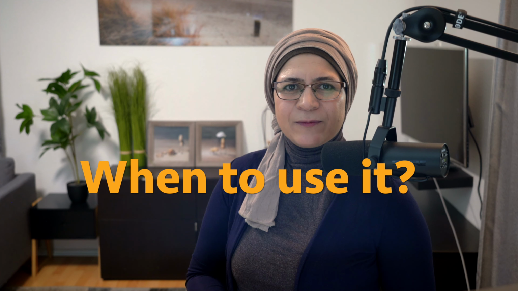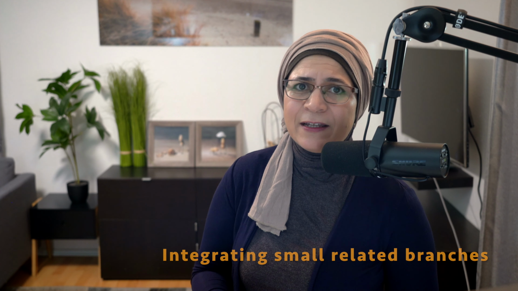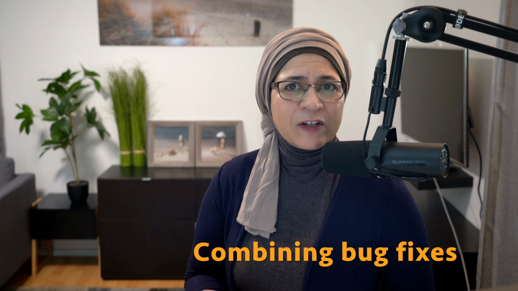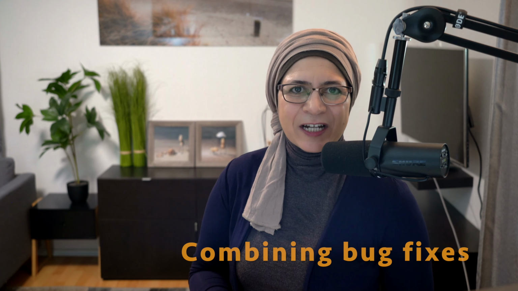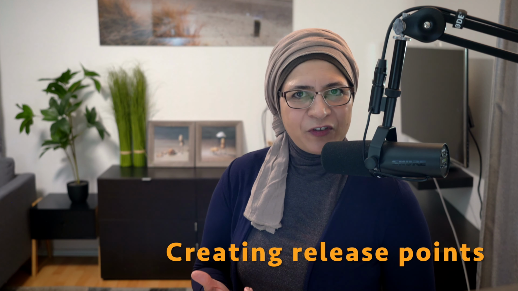When to use it? Octopus merges are particularly useful when integrating multiple small feature branches that are closely related, combining bug fixes across multiple maintenance branches, or creating release points where multiple features come together. It's more than just a feature, it's a philosophy.